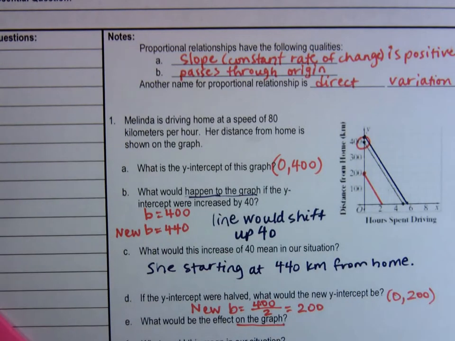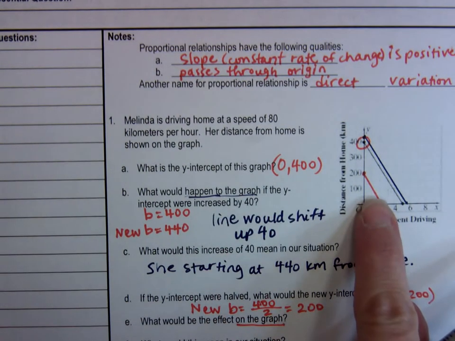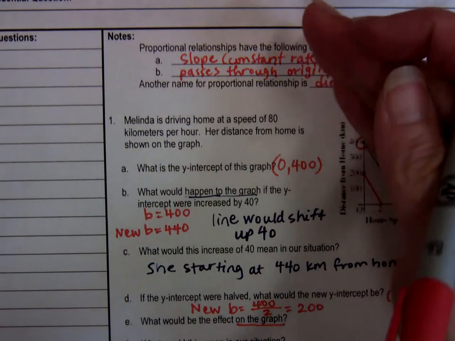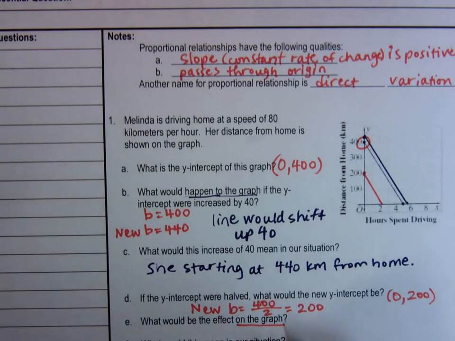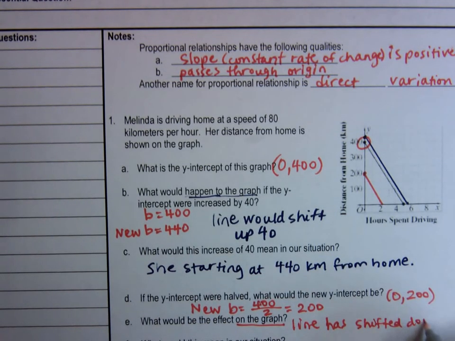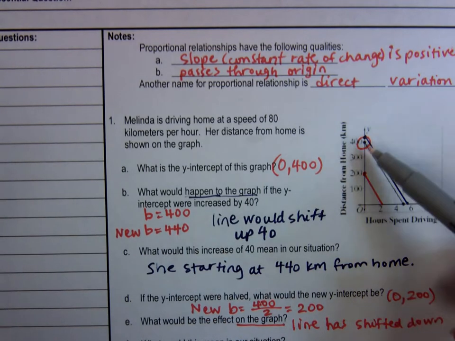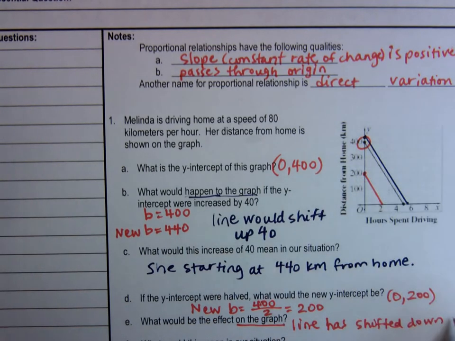And so for this one, the only thing that has happened is that the line has shifted down this time. So we would say that the line has shifted down. Since it started at 400 and now it's starting at 200, we could say that it shifted down 200 kilometers, or we could just say down 200.